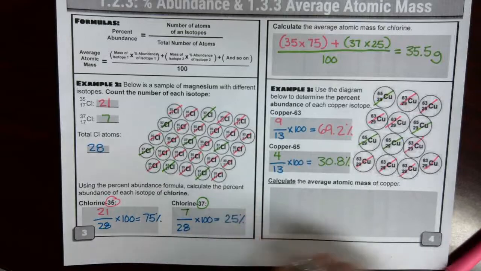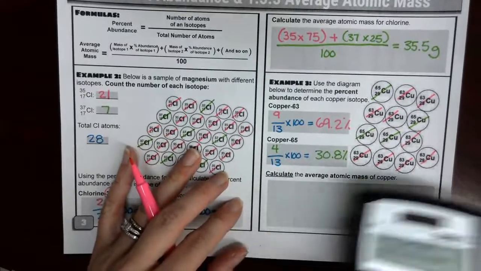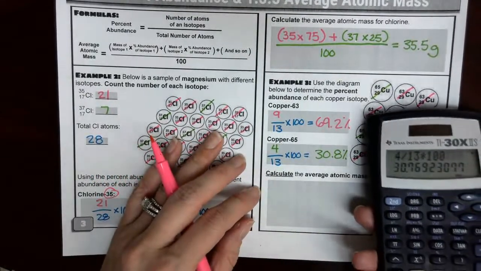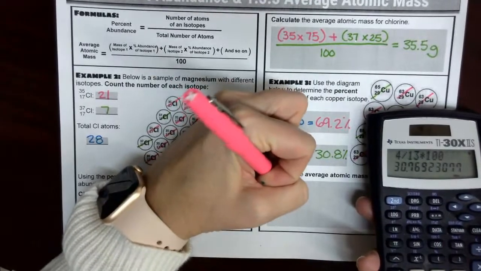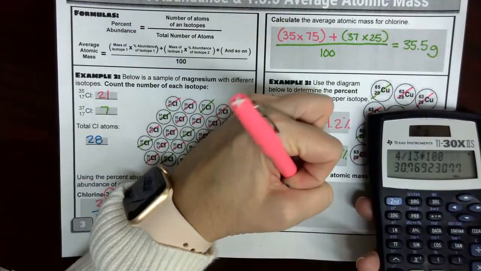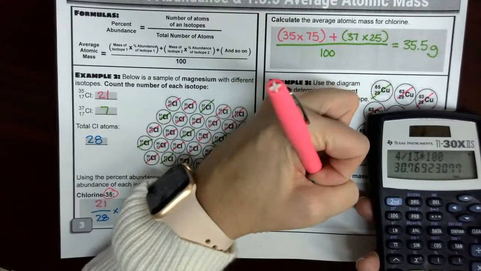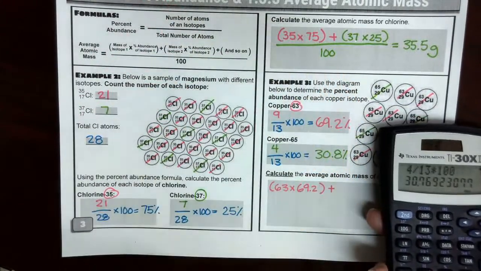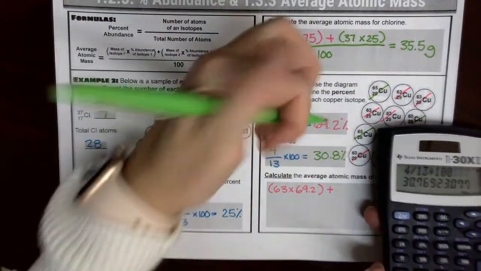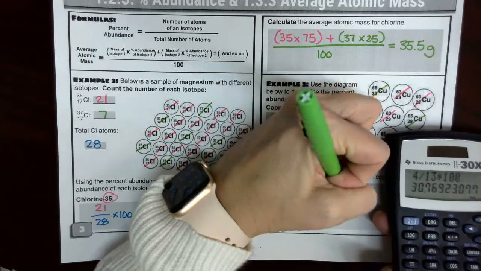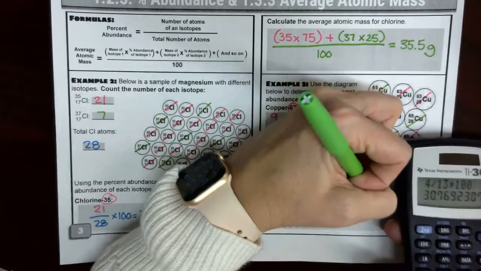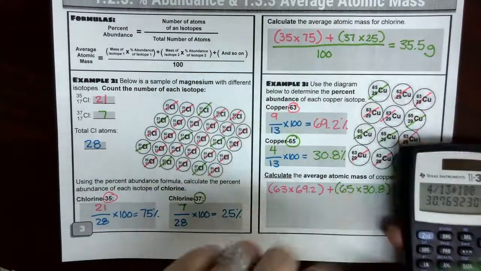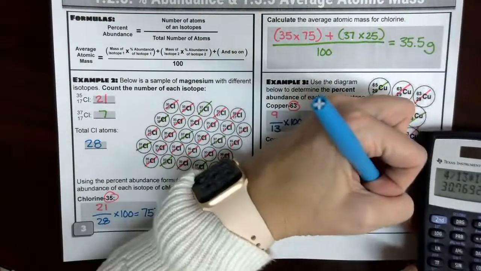Now I'm going to do my average atomic mass. So to do the average atomic mass, I'm going to take the mass, which is 63, times its percent, which is 69.2, plus, then I'm going to take the next one, its mass is 65, times its percent, which is 30.8, and then this is all going to be over 100.